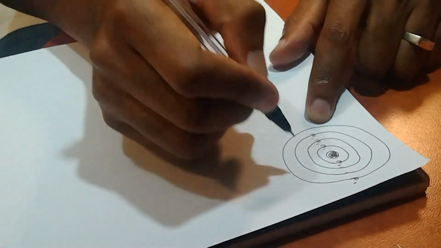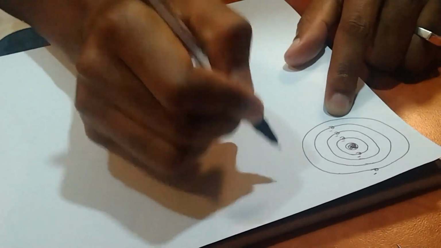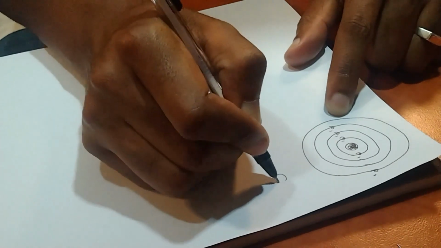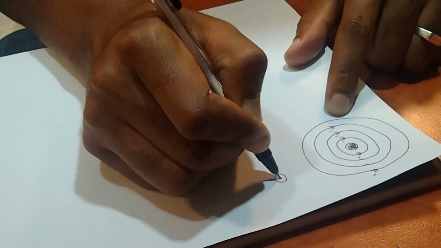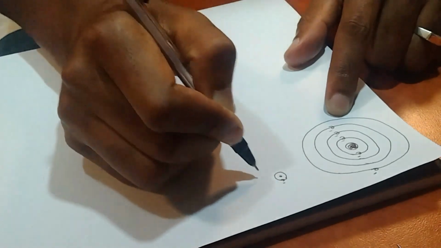Since now we know the copper atom, I'll just draw a circuit in the form of atoms. I'm not going to draw the entire thing now. This is the nucleus at the center, and this is the valency shell.